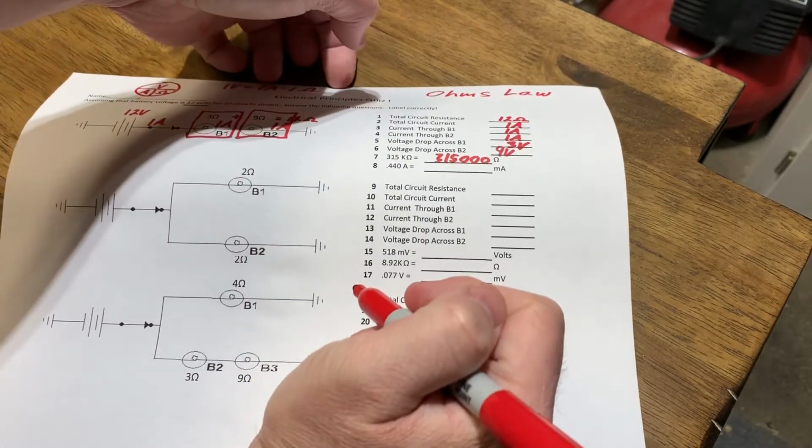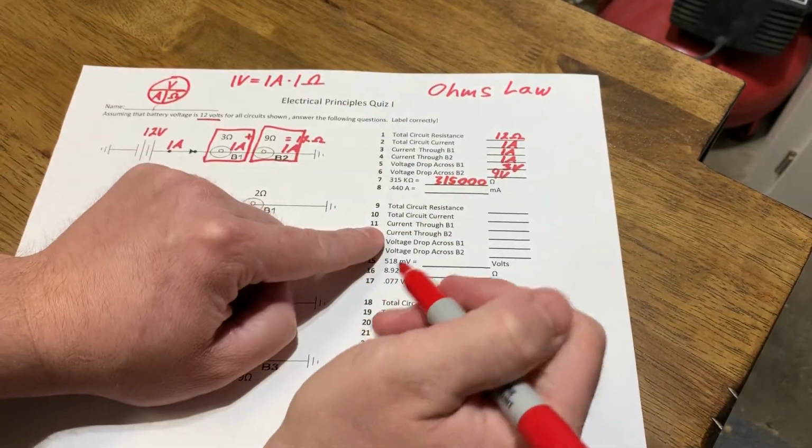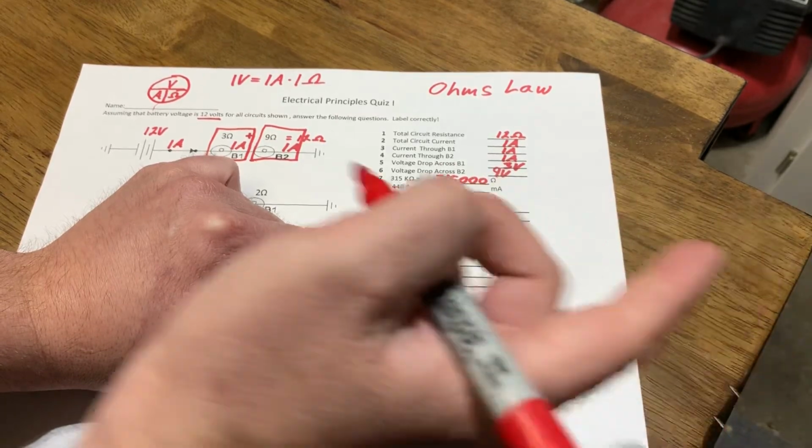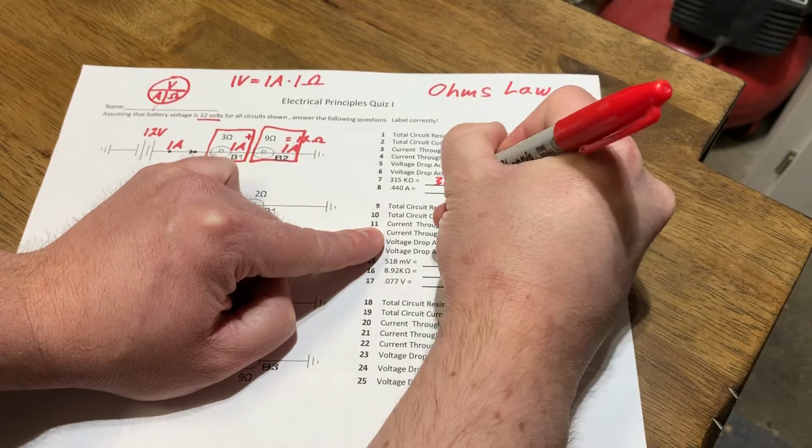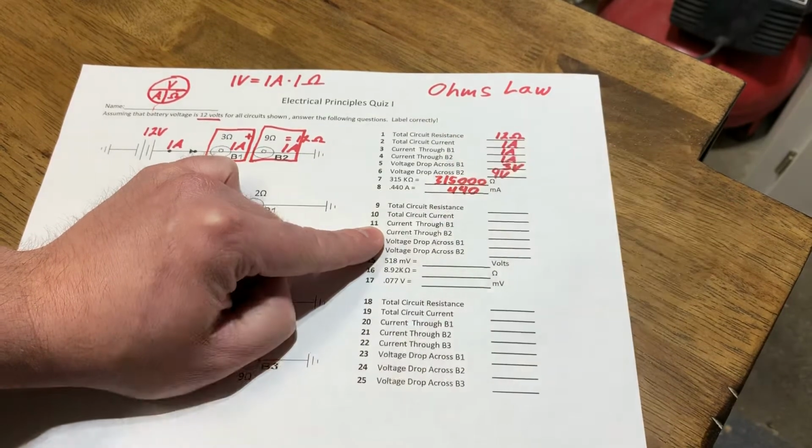0.440 amps is how many milliamps? Milli is 1,000th of an amp, so 0.440 amps is 440 milliamps.